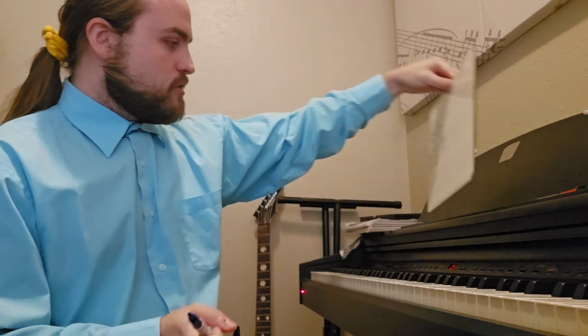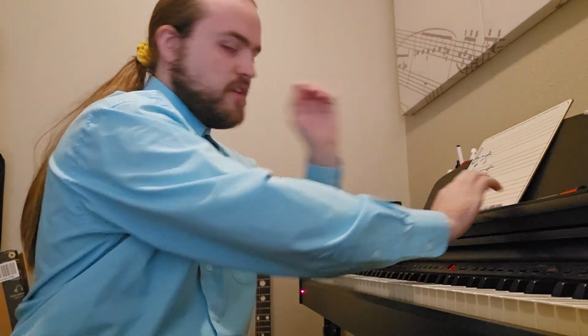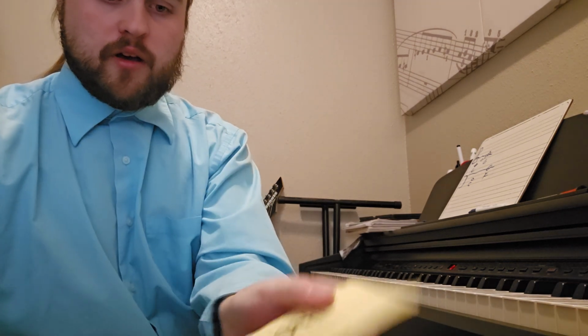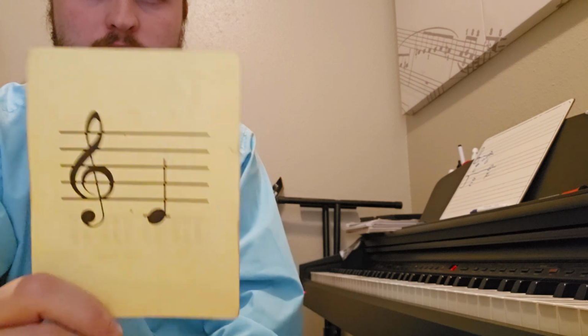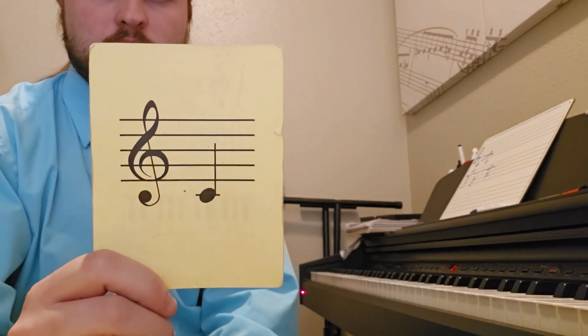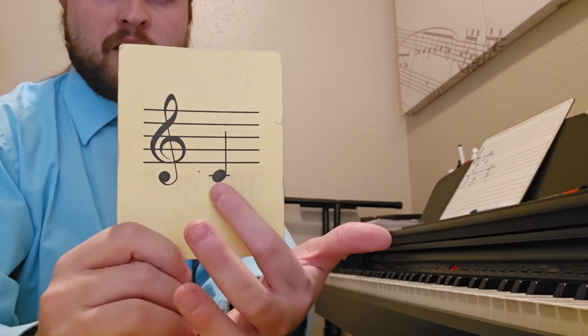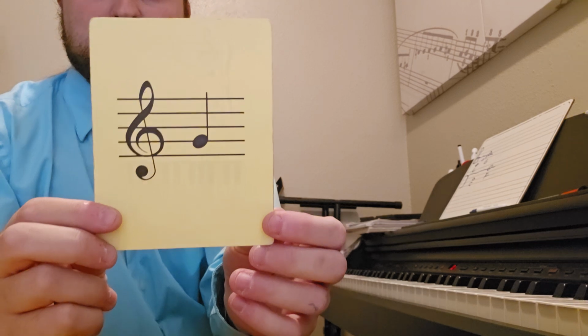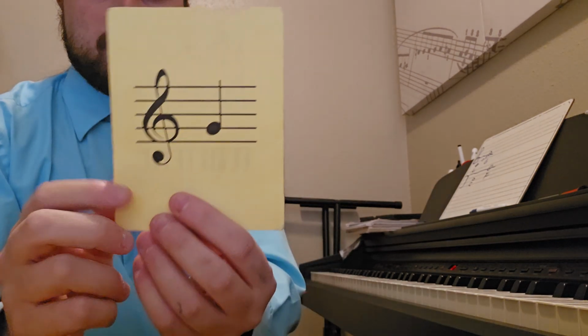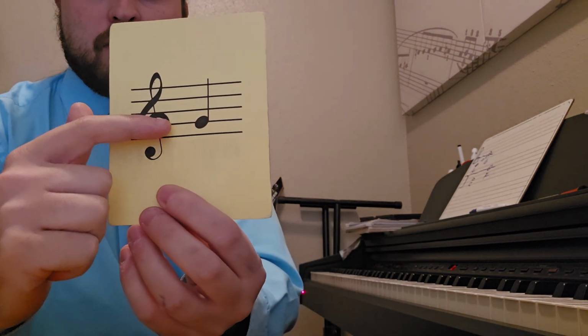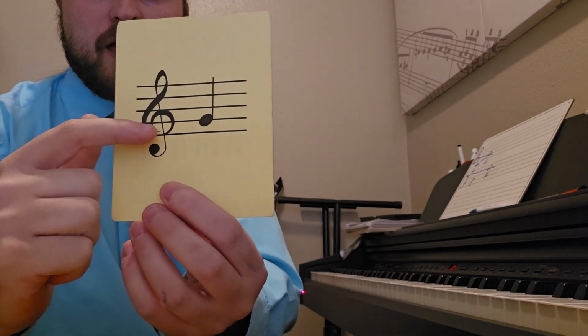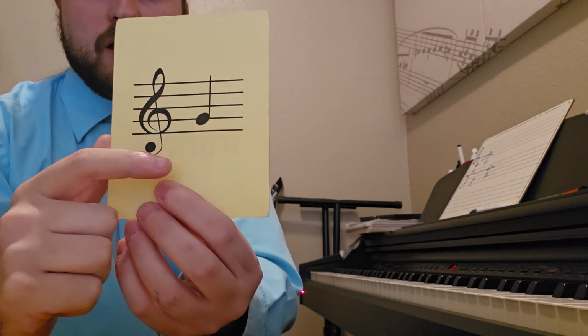And I want to give you just another visual representation of what these guys look like. I have some flashcards here. So this is what middle C looks like. You can see he's still with the treble clef. He's down below the staff, but he's got a line going through him. Then we have G. You can see clearly now that the treble clef is circling around that second line right there. And so it's easy to find.